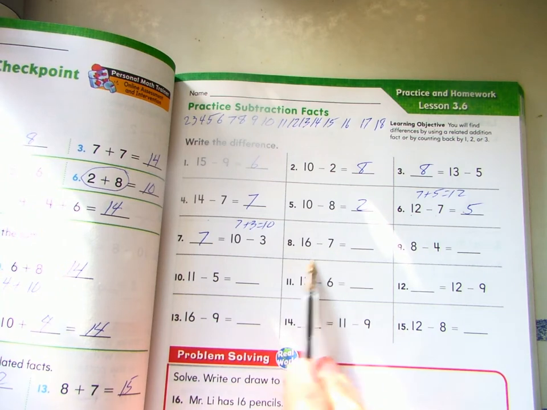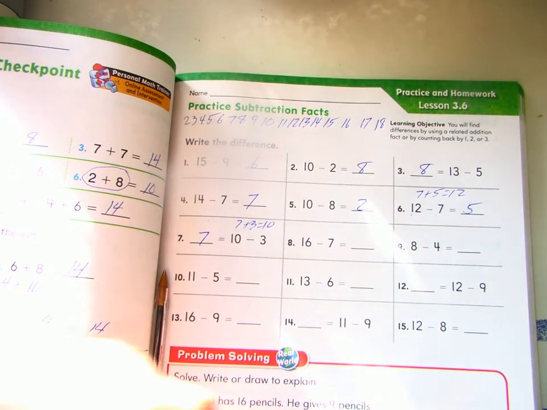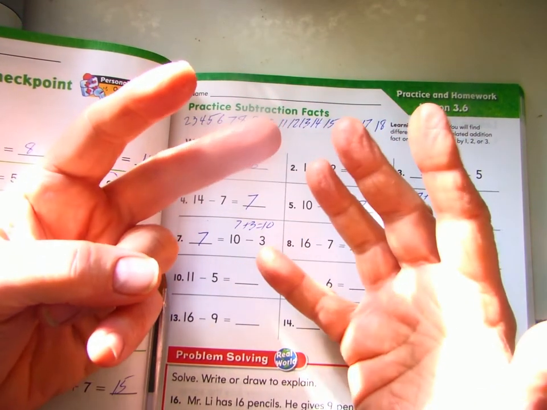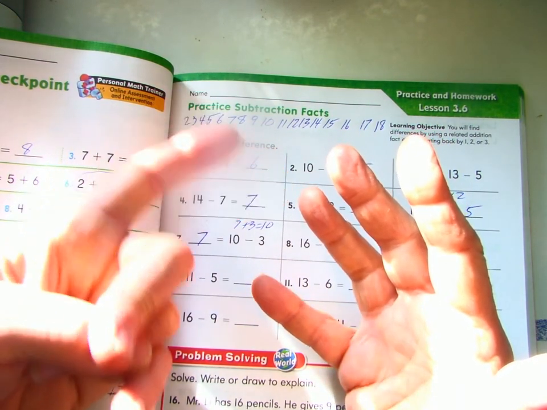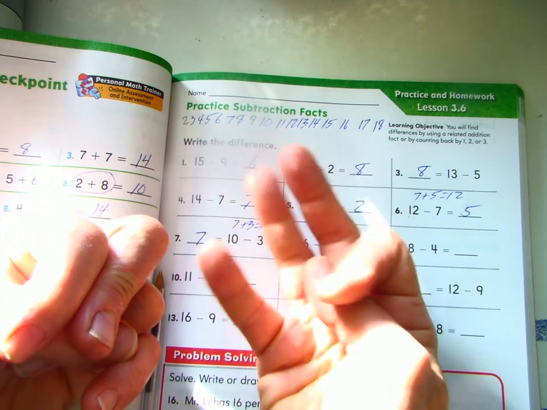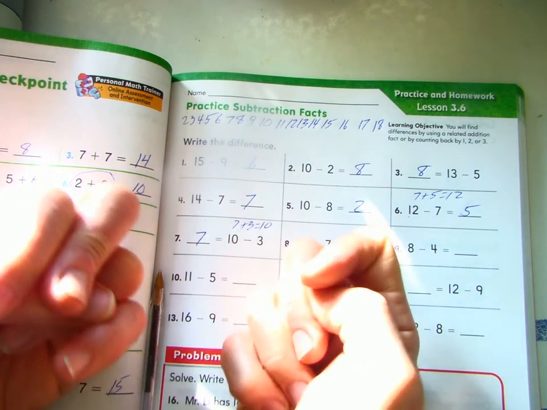16 take away 7. I don't know that, so I'm going to do this one. 16 take away 7. 16 quita 7. 16, 15, 14, 13, 12, 11, 10, 9.